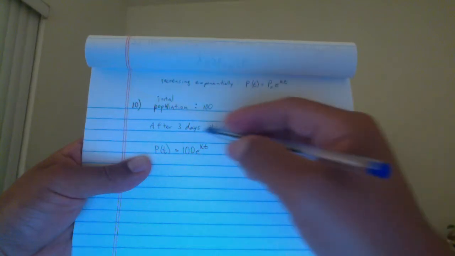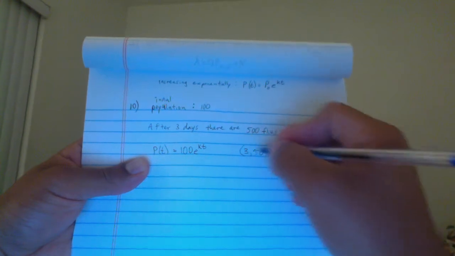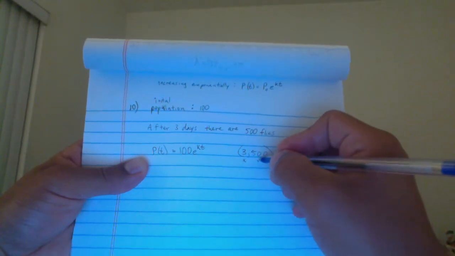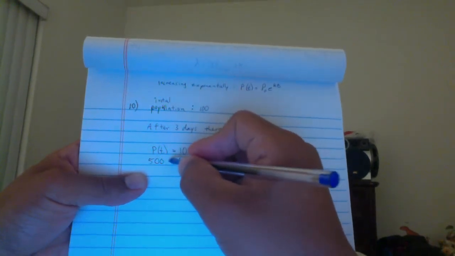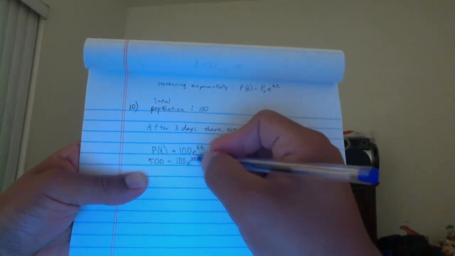All right, now the next thing we need to do is we need to use this information that they gave us. They told us that after 3 days there are 500 flies. So take this as a coordinate or as a point. I can write this into a coordinate point and say 3, 500. So if I think of this as an ordered pair, 3 is my x and 500 is my y. So that's why they plugged in 500 over here. P of t is like your y, and that's why you see that they plugged in 3 into the k. So the k is like our x. All right, t represents time. So sometimes they'll use x right here instead of k.